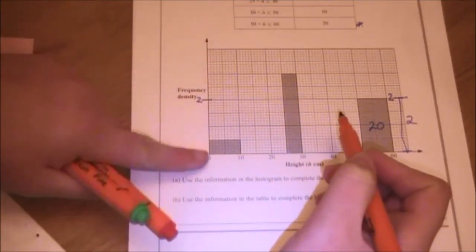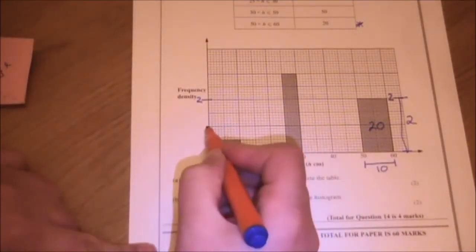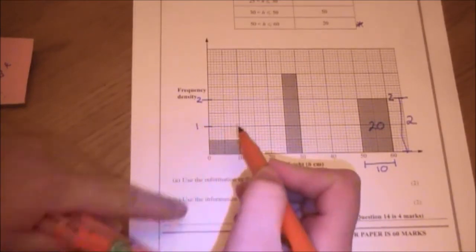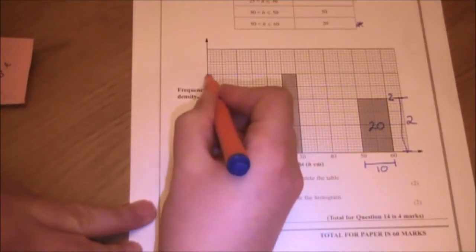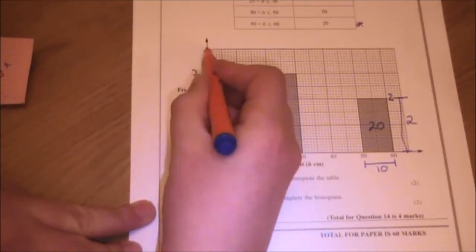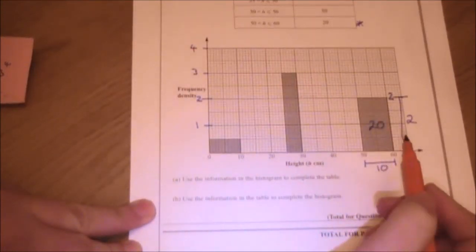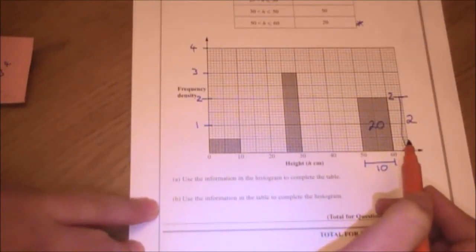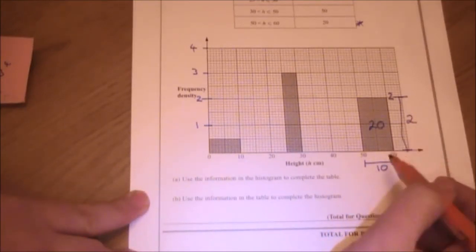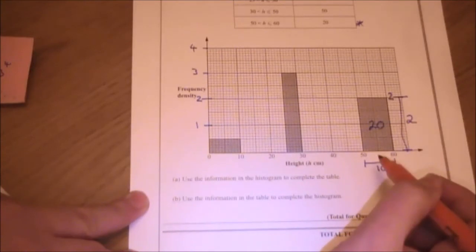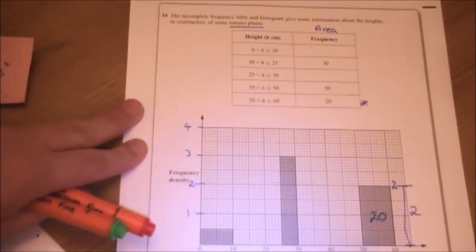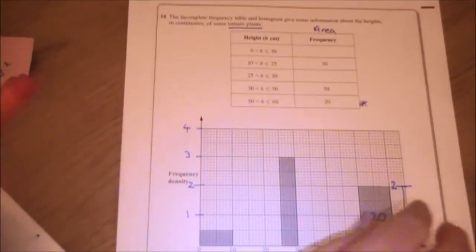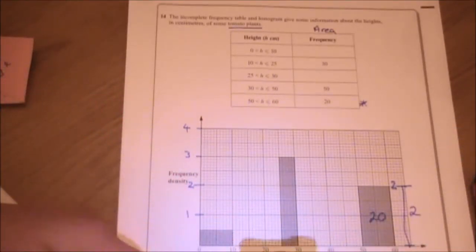I then look at the rest of my axes and try to work out a scale, and they've been very nice here because they're saying that each one big section of squares is worth 1. So my frequency density can go up to 4. Now, I used reasoning to find out the scale of this graph. However, there is a method to do it. You do not need to use reasoning, and it is all about area and widths.